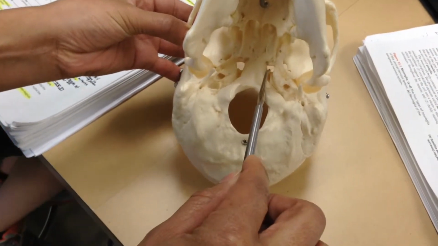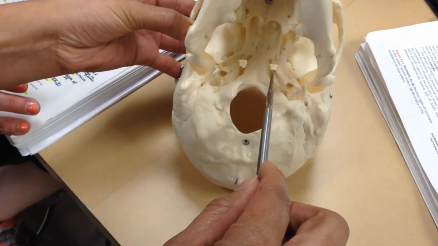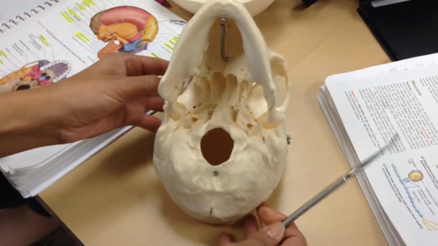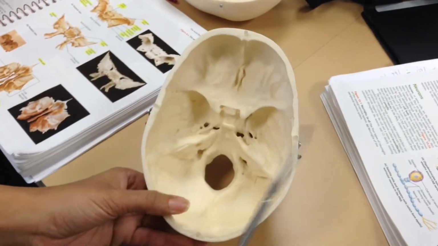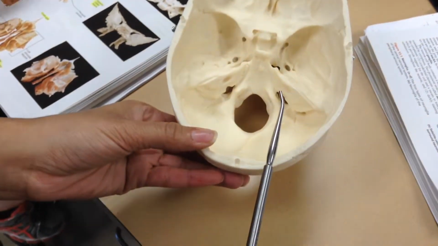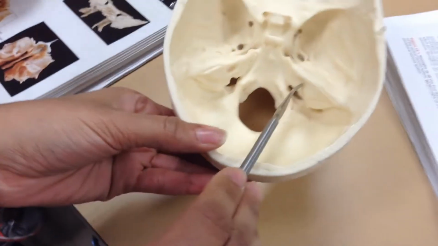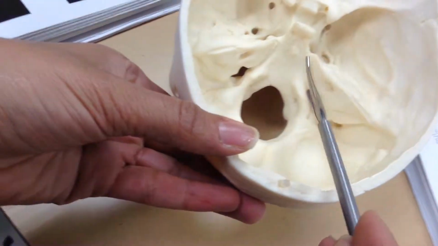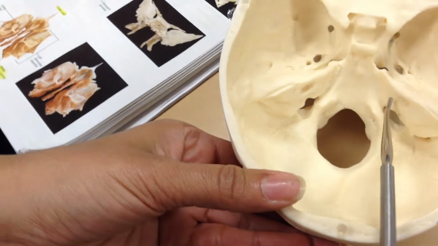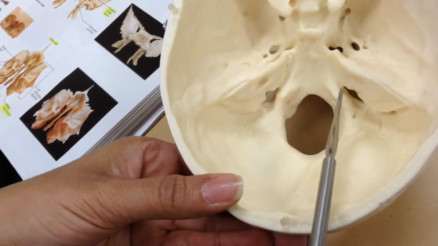And then if you flip the other side, we have the internal acoustic meatus. These. Mm-hmm. And through the internal acoustic meatus are cranial nerves 7 and 8.